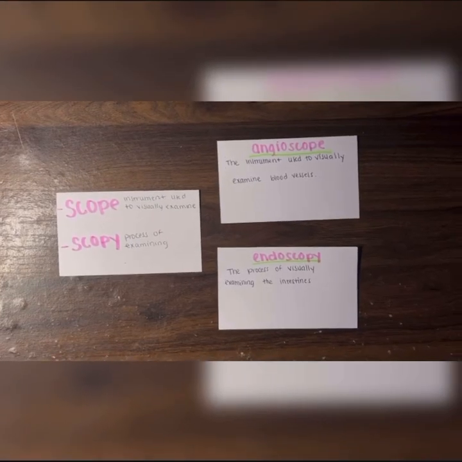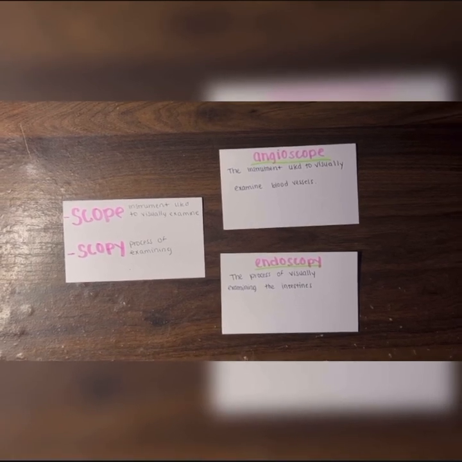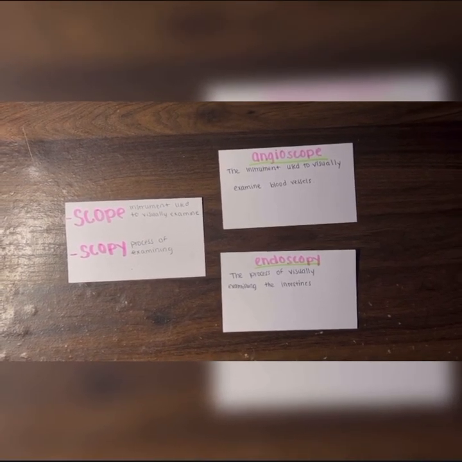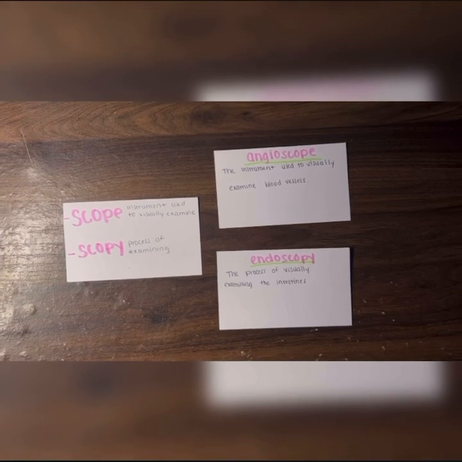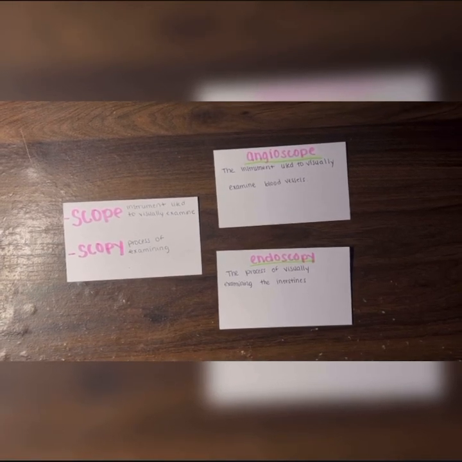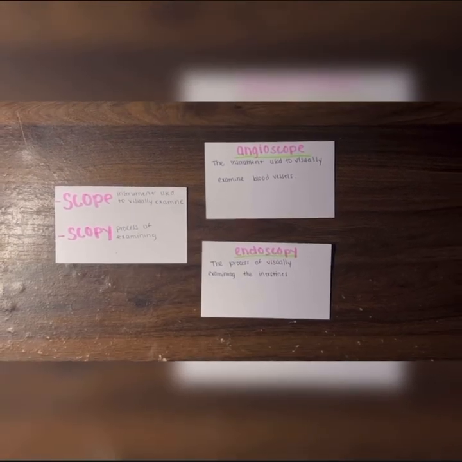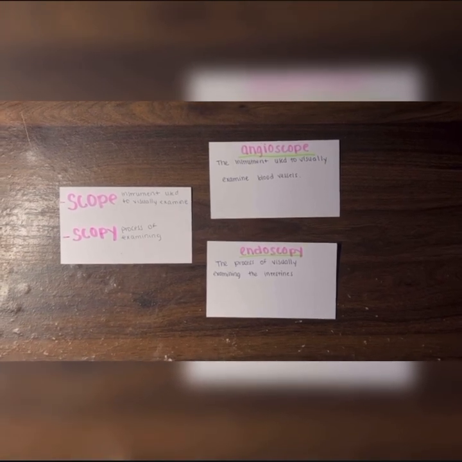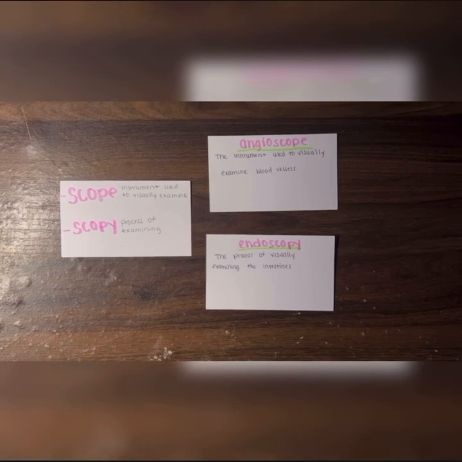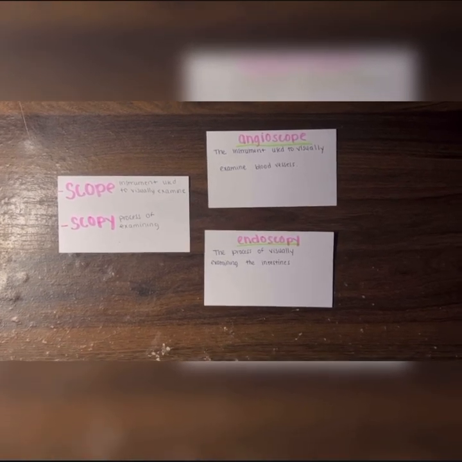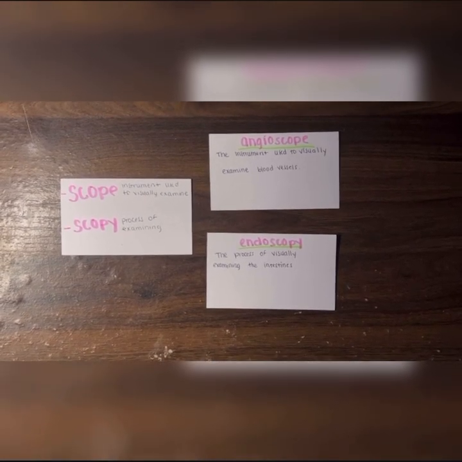Now let's focus on this one first. Scope and scopy. Scope means the instrument used to visually examine, and scopy means process of examining. Angioscope is the instrument used to visually examine blood vessels, and endoscopy means the process of visually examining the intestines.